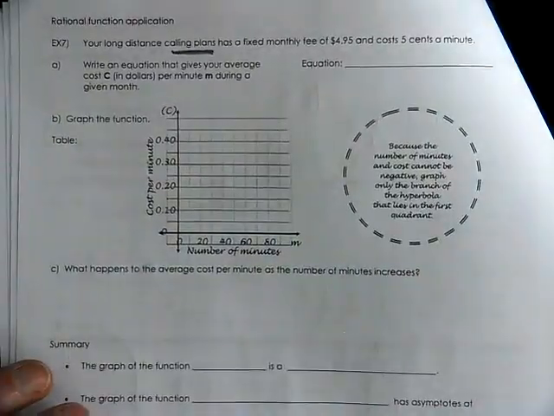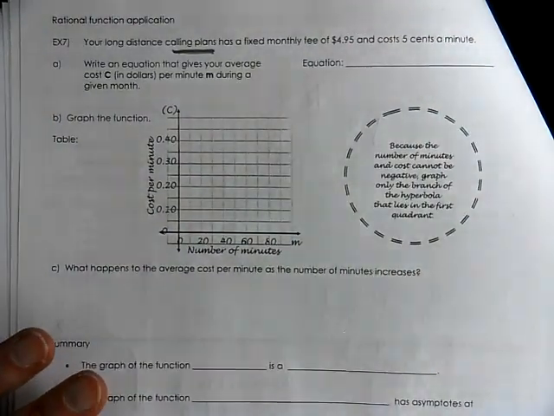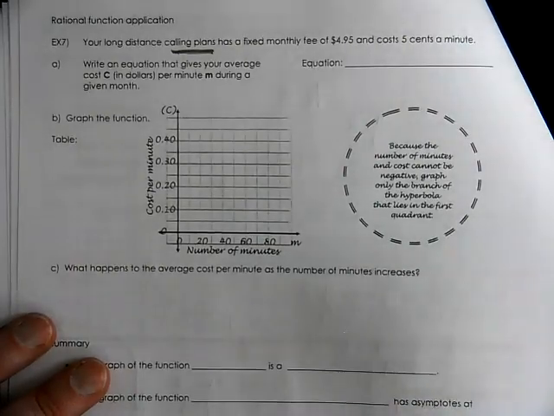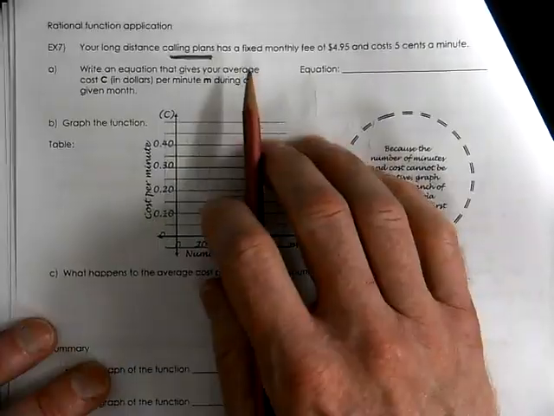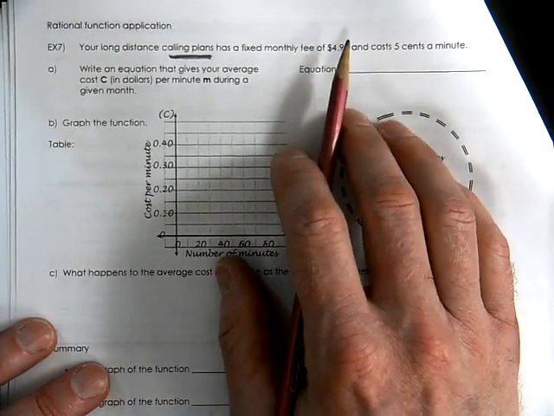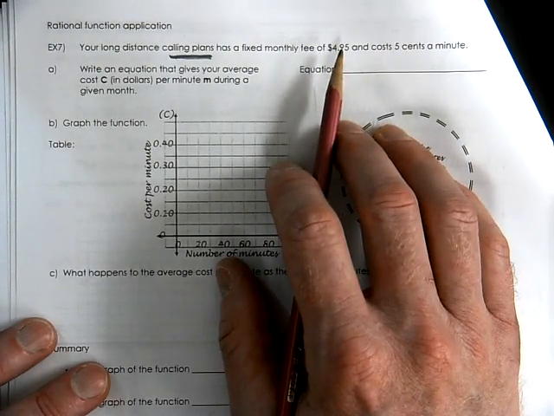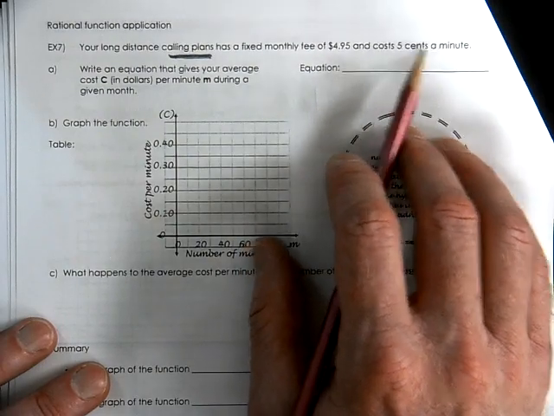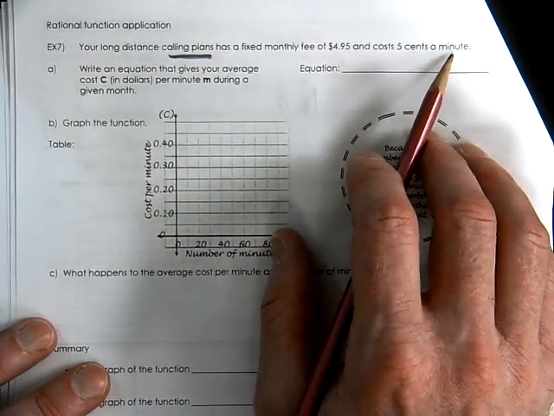There were actually long distance calling plans where if you were going to call outside of your city, it cost you differently than if you were to call right down the street. This calling plan, you had to pay $4.95 every month. And you also had to pay 5 cents for every minute that you used it.